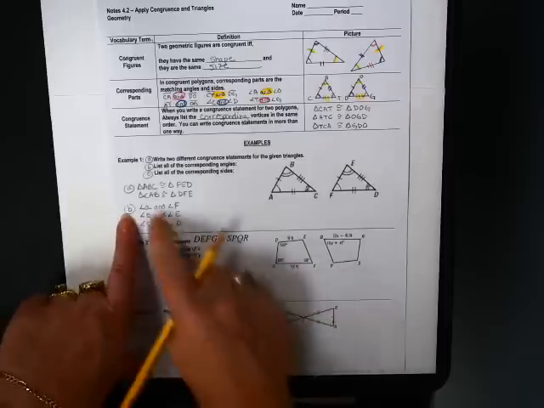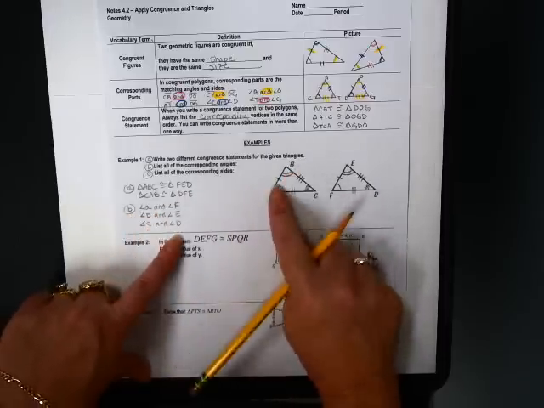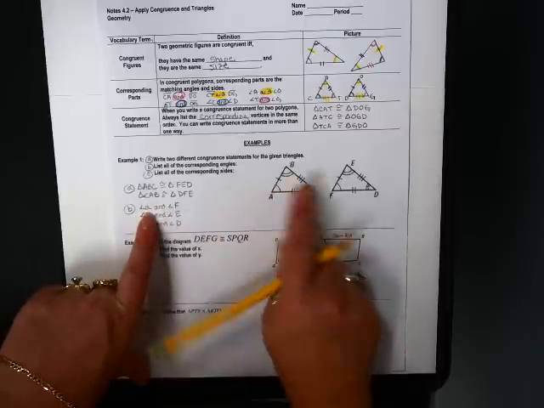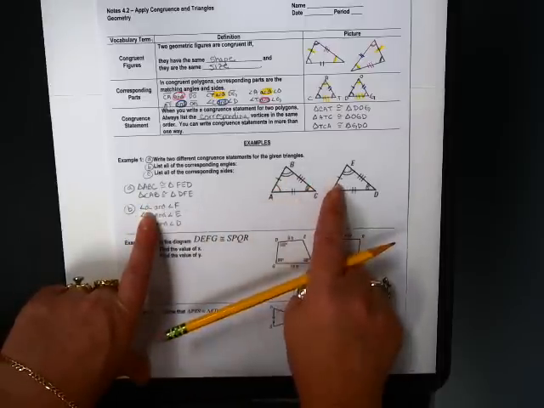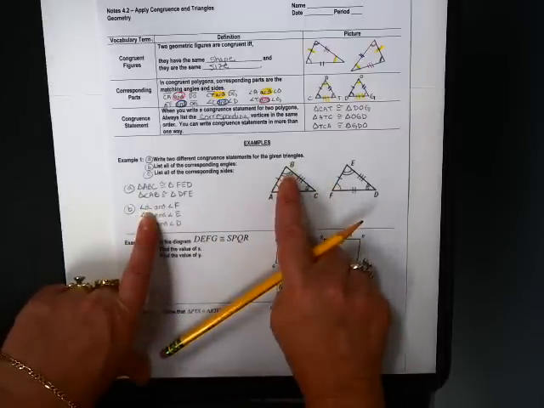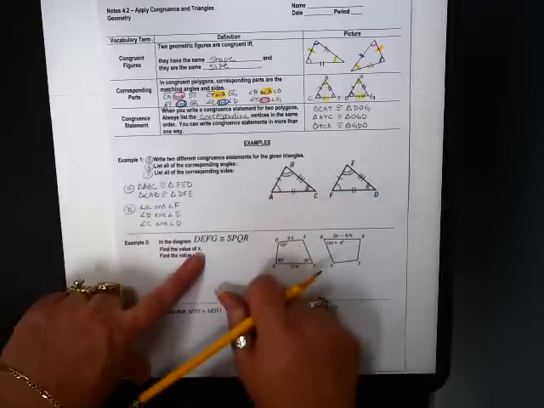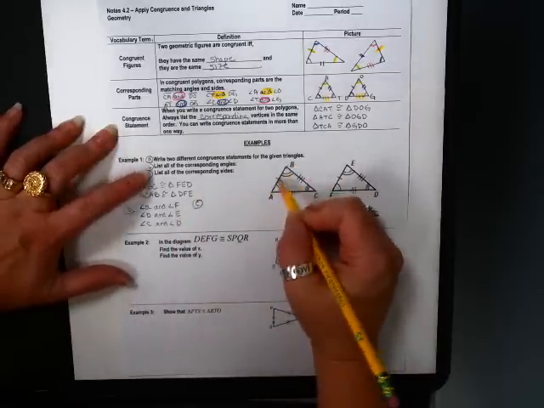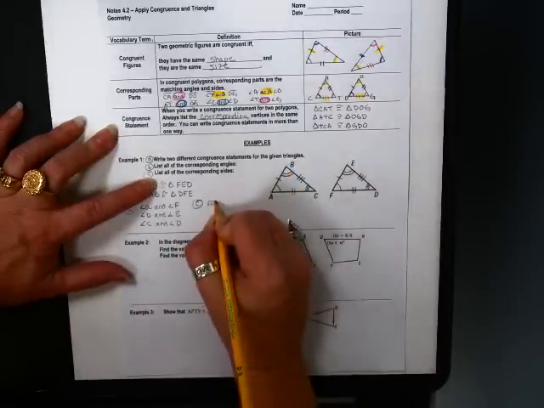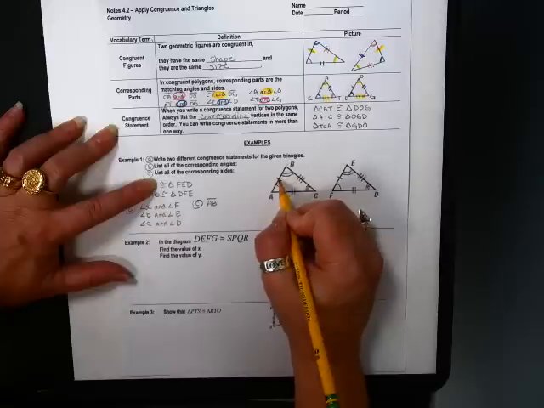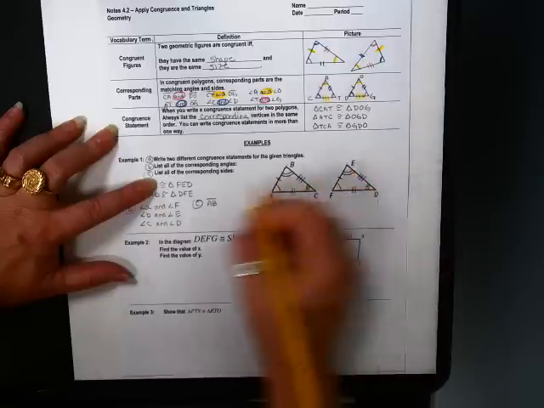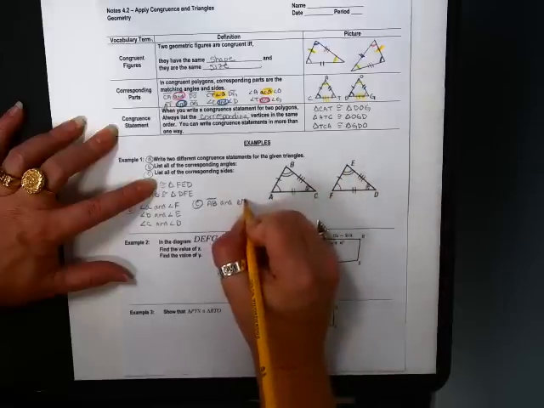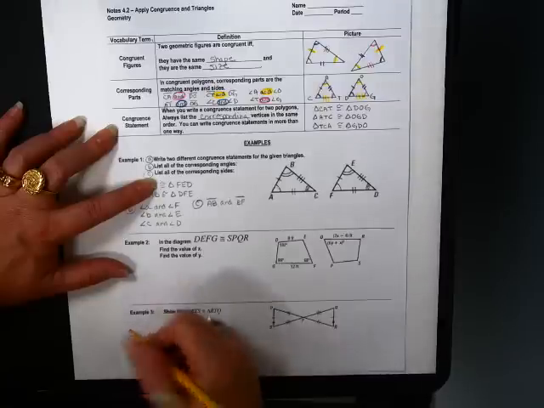Okay, and again we normally use three letters, but for today's purposes I just wanted to show you how we match one arc to one arc, and two arcs to two arcs, and three arcs to three arcs. Okay, C, we have side AB with one hash mark is going to match side EF with one hash mark.